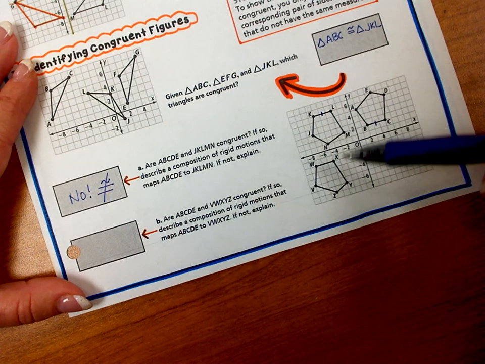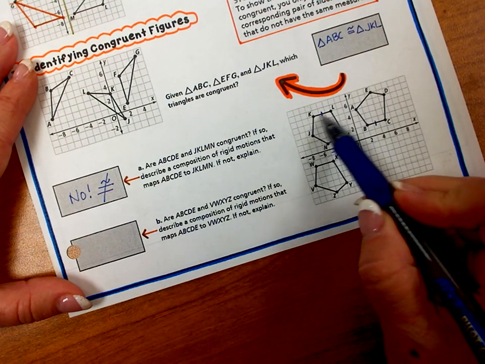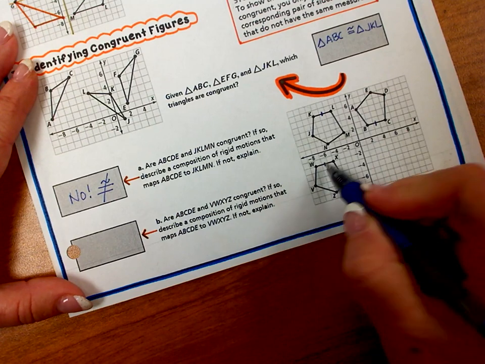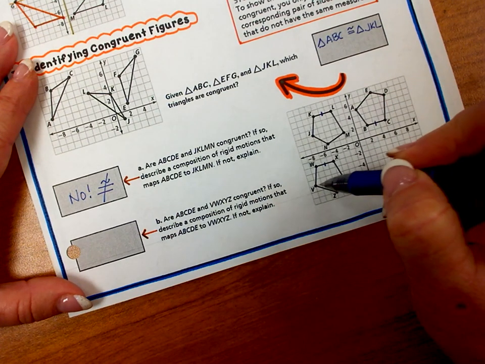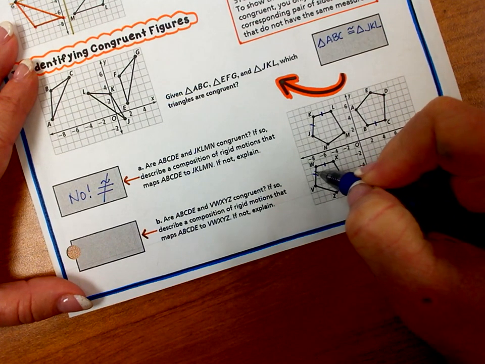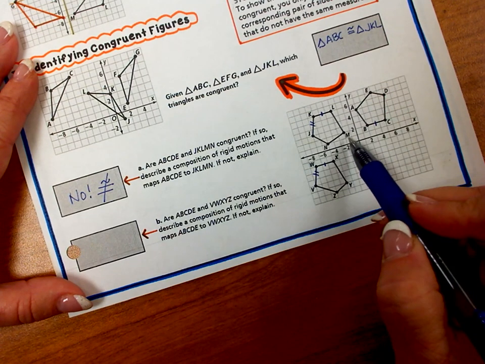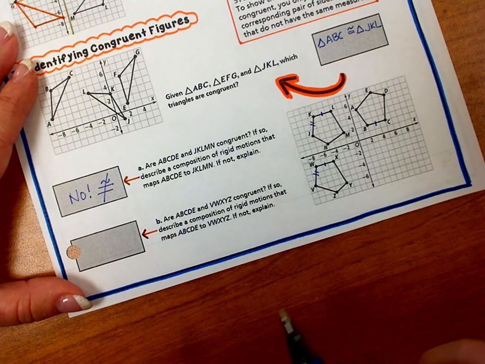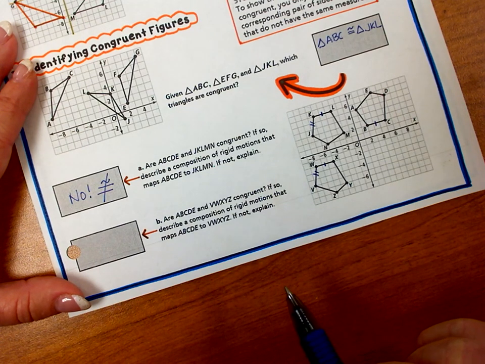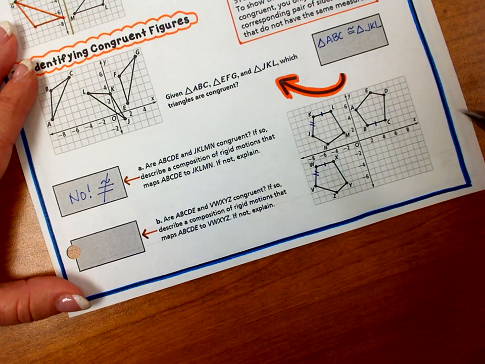We want to check this one and this one. Okay, so we have 3 units and 3 units. We have down 3 and over 1, down 3 and over 1. We have down 2 and over 3, and down 2 and over 2. That one is also not going to work. All right, so now let's check this one.